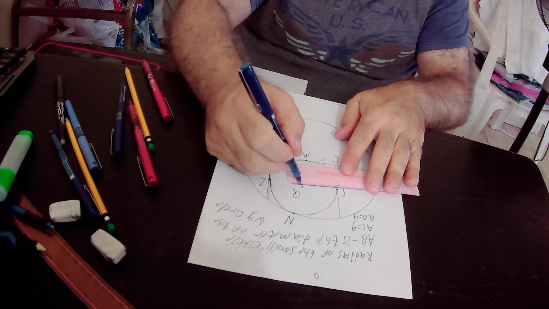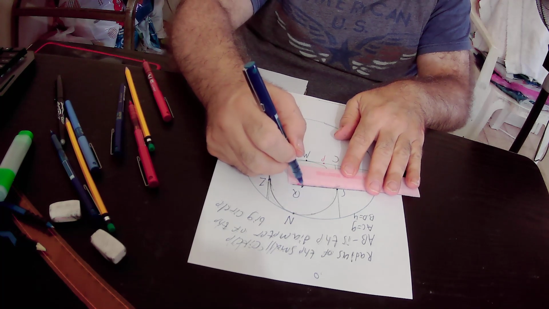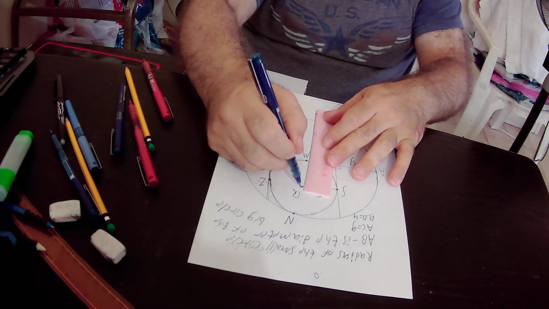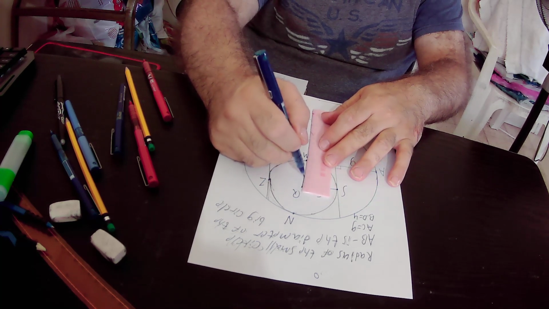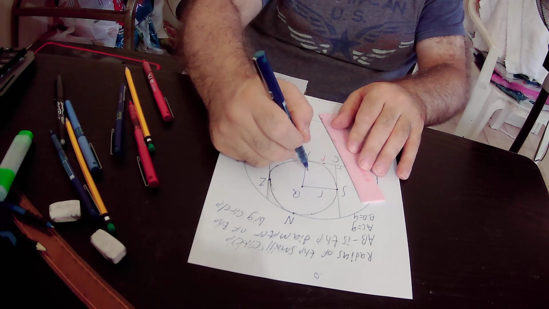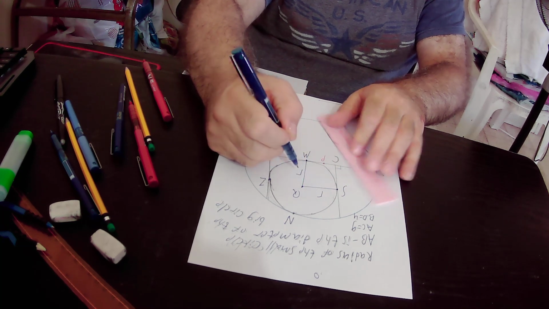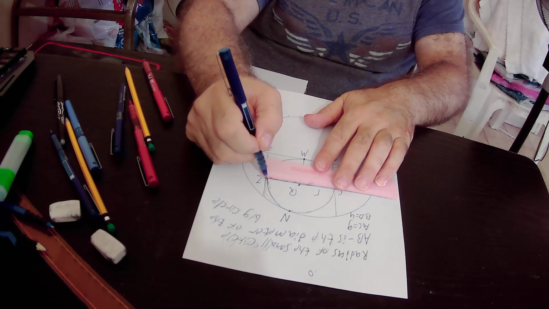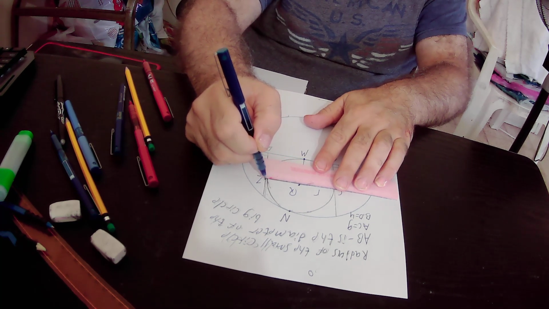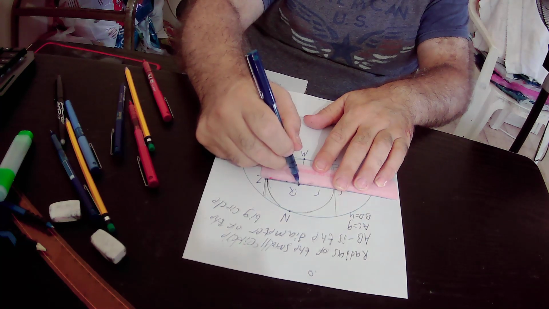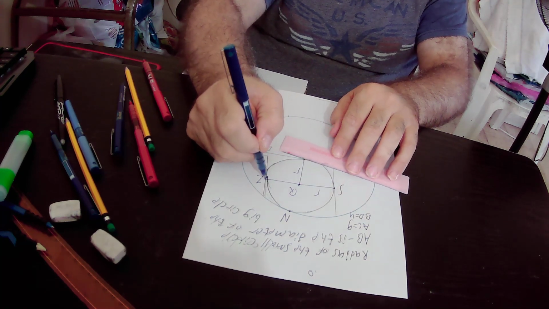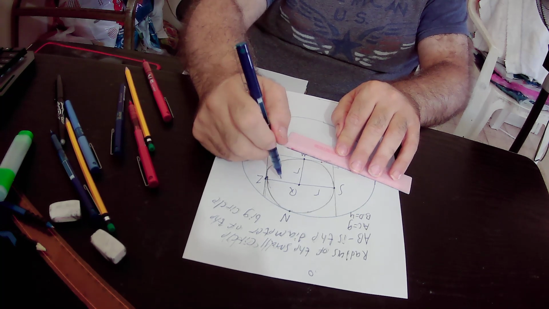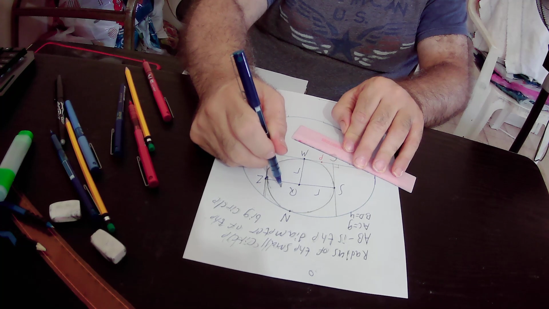So this will be the first radius, this will be the second radius, this small r of course, and this is the third radius to the point of tangency between the circle and the tangent to the circle.